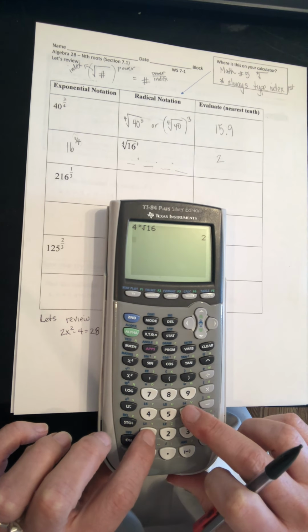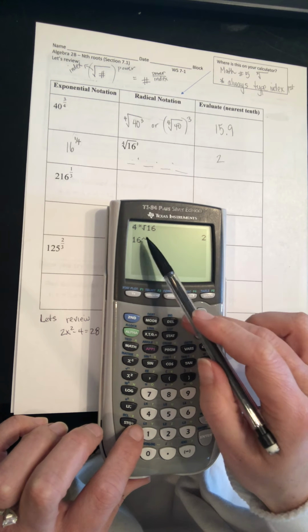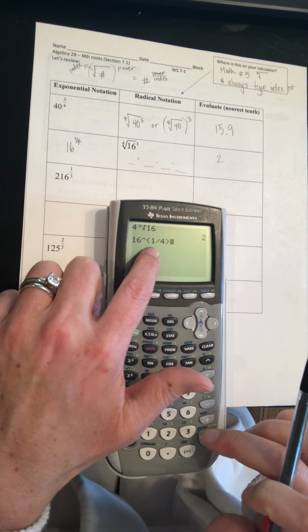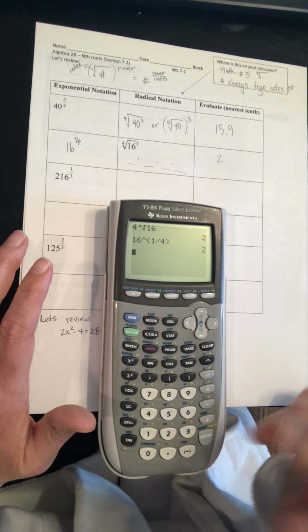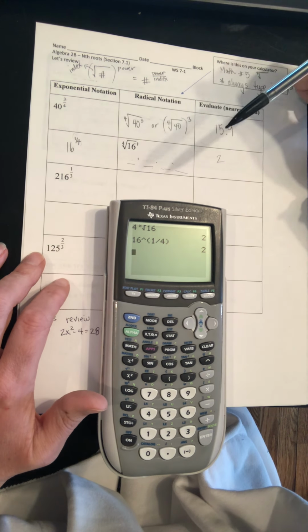What I would say is if you have an older calculator like me and you have to use the caret button and it doesn't look like a superscript, then you have to put that fraction in parentheses. But you will see it gives you the same answer. So the calculator understands either form, okay?